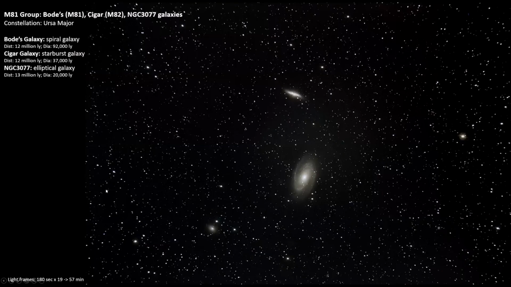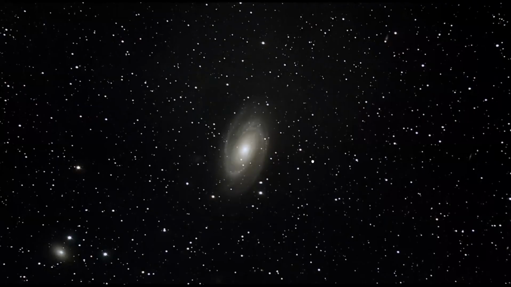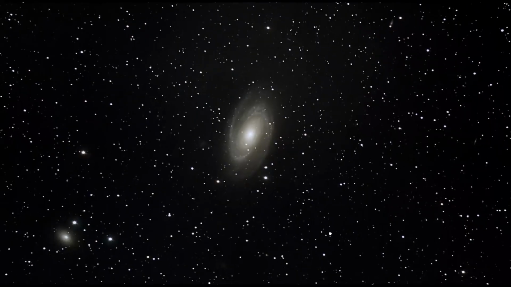So Bode's Galaxy is the large one here. The Cigar Galaxy is right here. I'll quickly zoom in so you can get just a little bit better look at what these things look like with my imaging system.